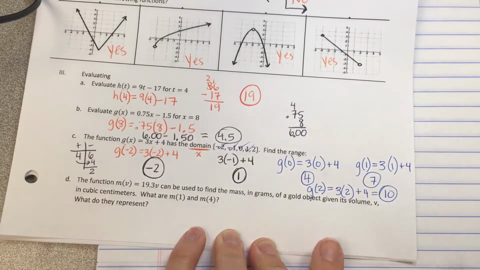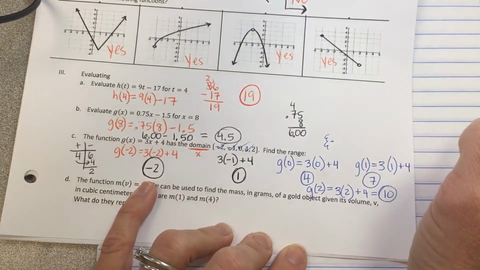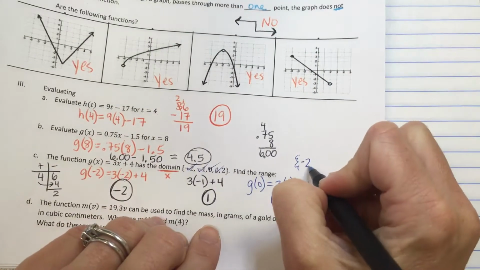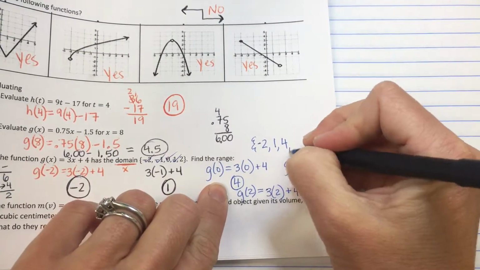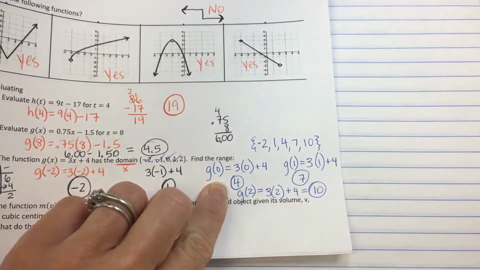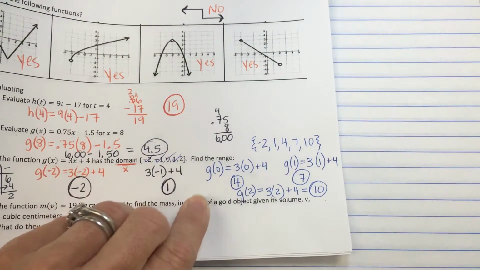All right, on a multiple choice test, they would put these in brackets and they would, what did we get as our first answer? Negative 2, and then comma 1, then 4, then 7, and then 10. That's what it would look like on a multiple choice. They'd put all your answers together in a bracket. Okay.